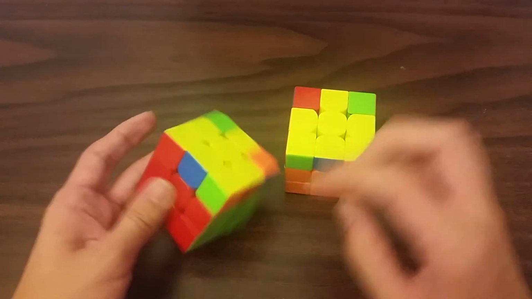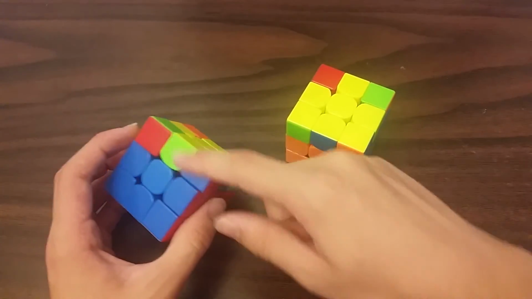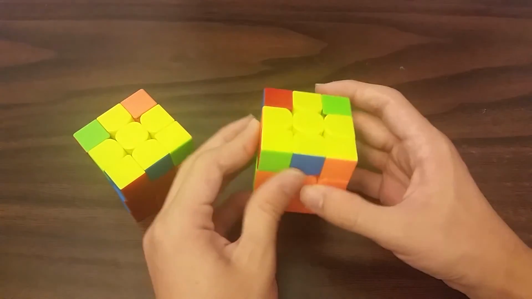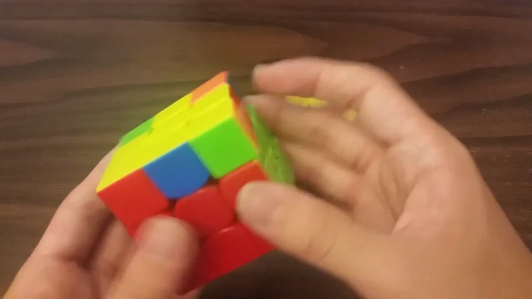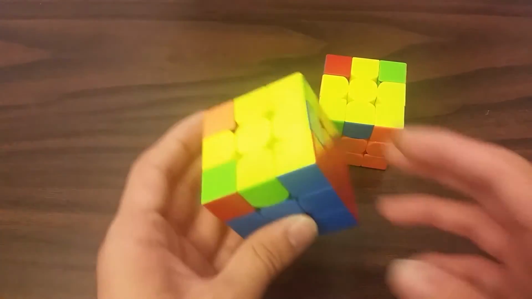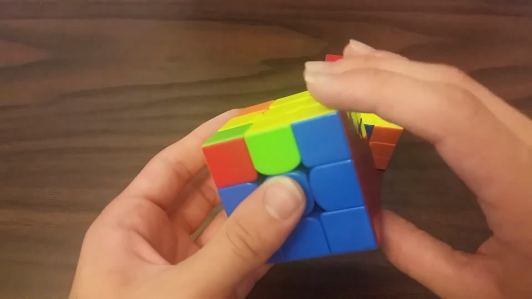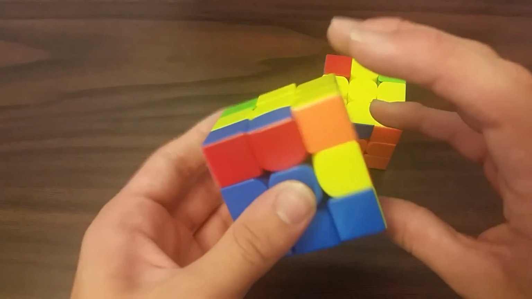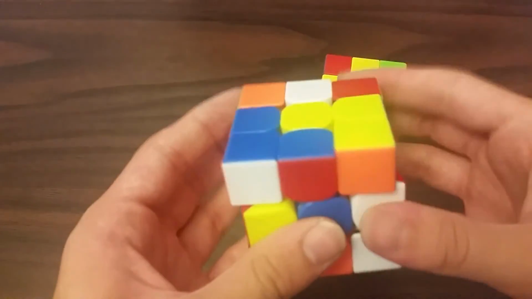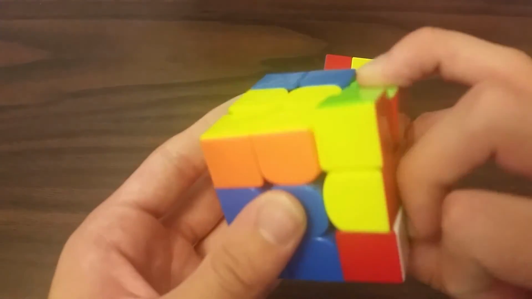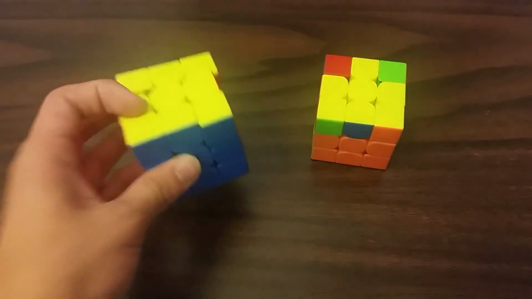okay, so now you have a 2x1 H perm thing, but then you also have an opposite block on the other side. So when these two are the same, you do R U R' U2, and then it's like a bunch of F2s, so it goes F2 R U2 R' U2 R' F2 R2 U R'.